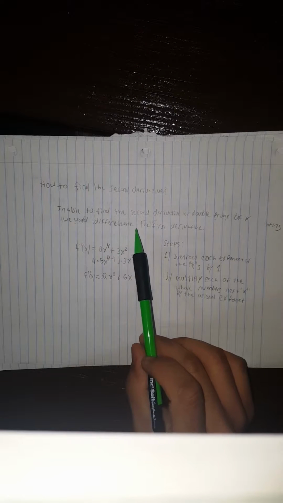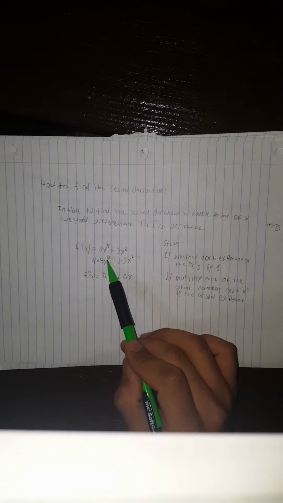How to find the second derivative? Well, it's the same process as finding the first derivative, so we have to differentiate. Here I have the first derivative, f prime of x equal to 8 times x to the power 4 plus 3 times x to the power 2. What we do is subtract 1 from 4, which gives us 3, and multiply the 4 by the 8, which gives us 32.